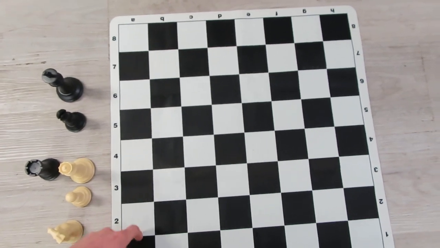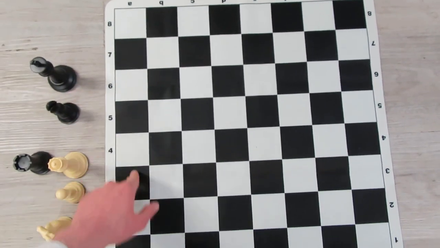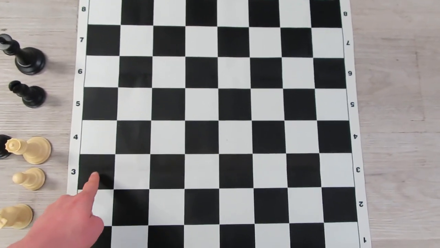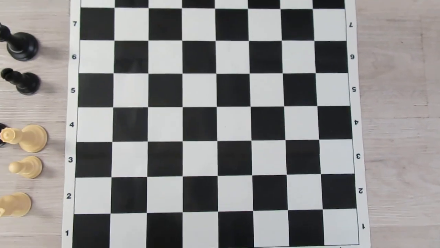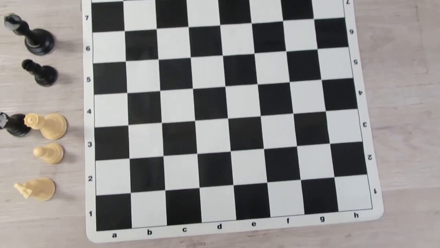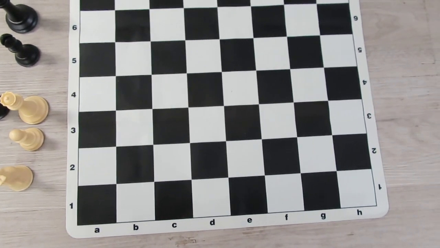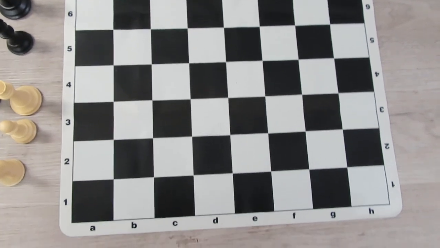So this whole thing over here will be the A file. This whole rank over here will be the third rank. So to name a square, we find what file it's on, followed by the rank.